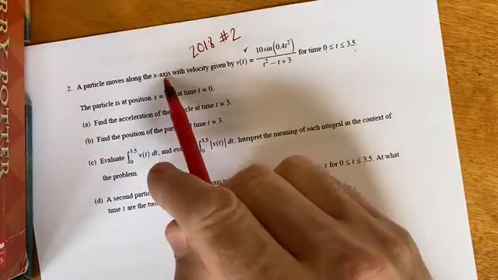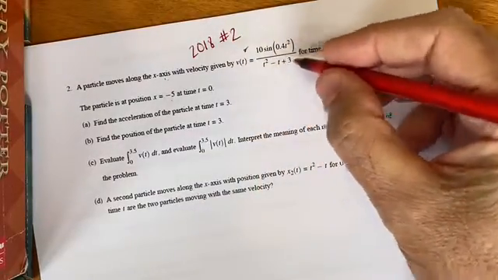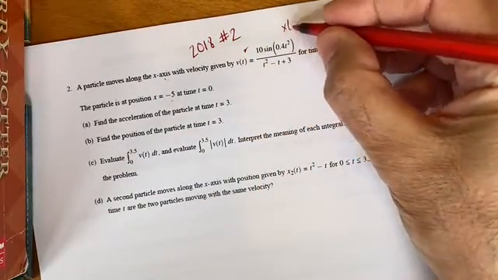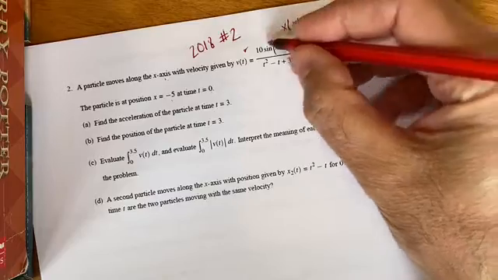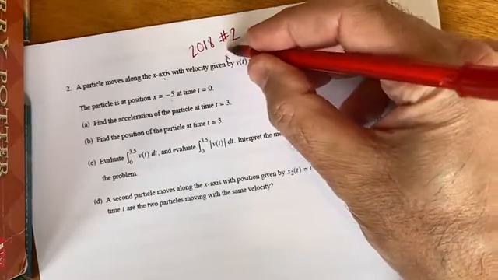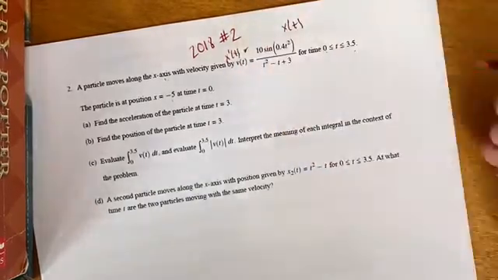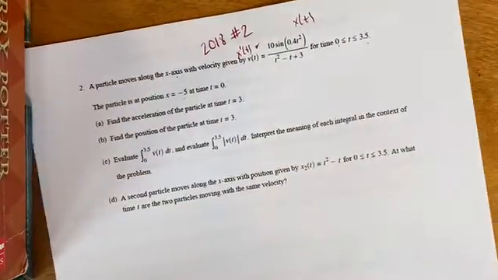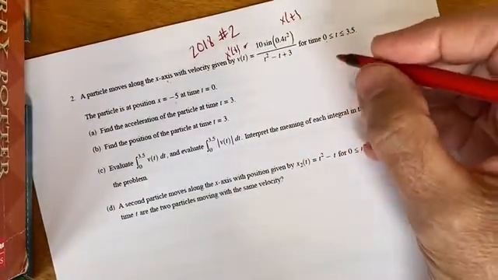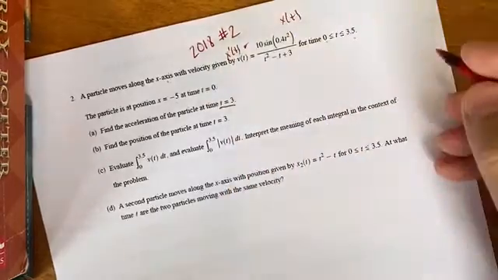So it's moving along the x-axis. The name of the function is x of t, and if you take the derivative of the function, x prime of t, you get v of t. Okay, so anyway, find the acceleration when time is 3.